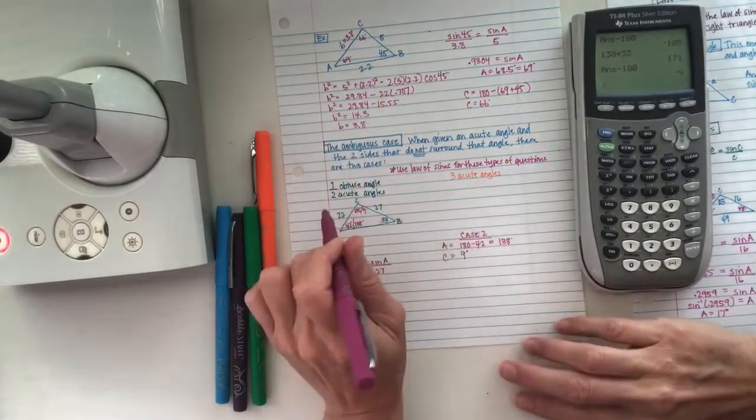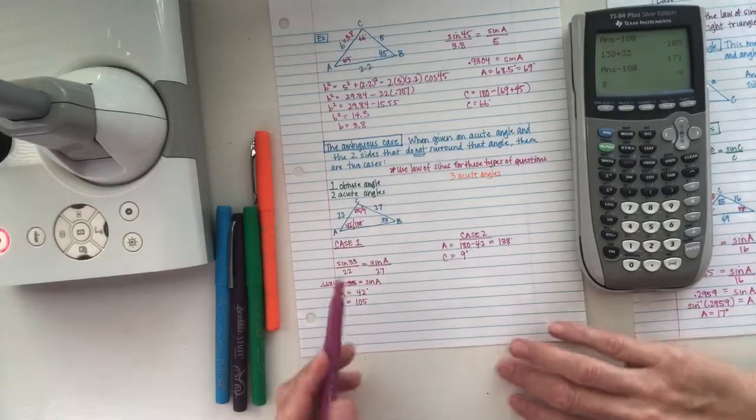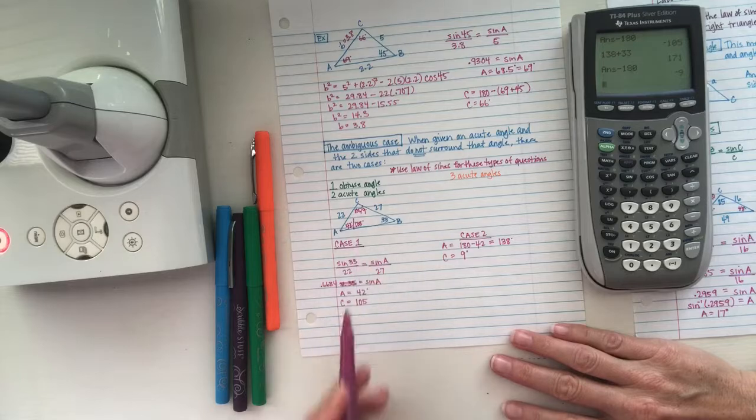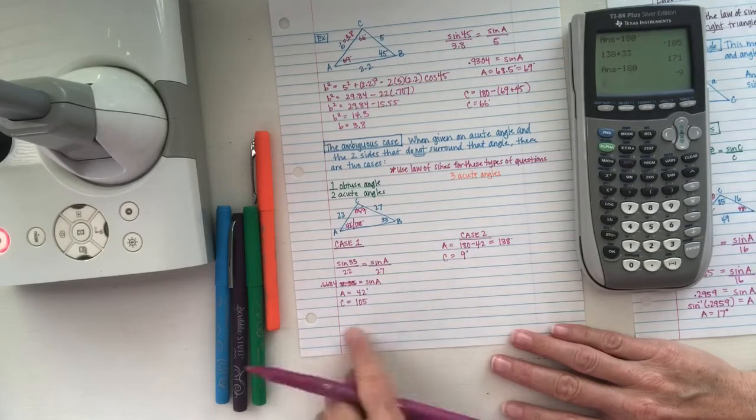All right, so I'm going to leave it to you to find the last possible sides for little c, and then when you print the notes, you can check your work.